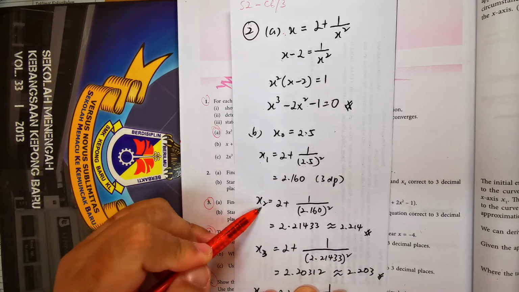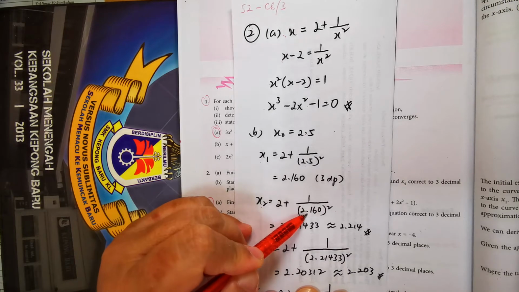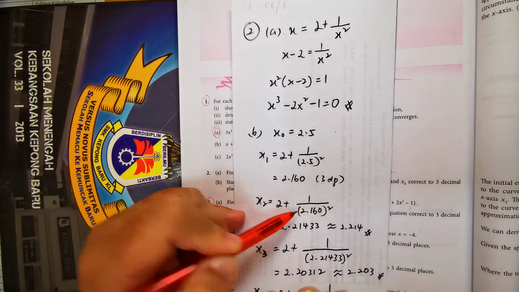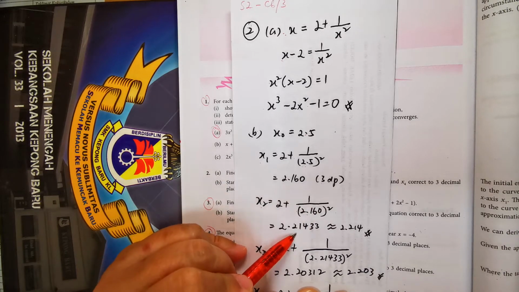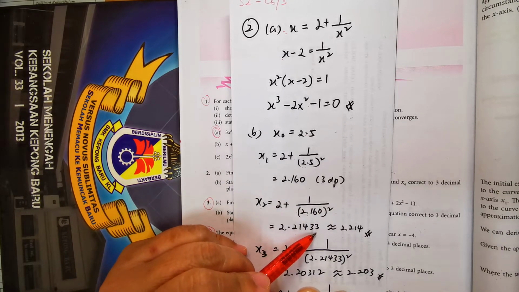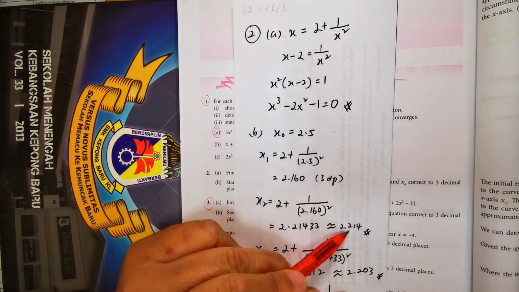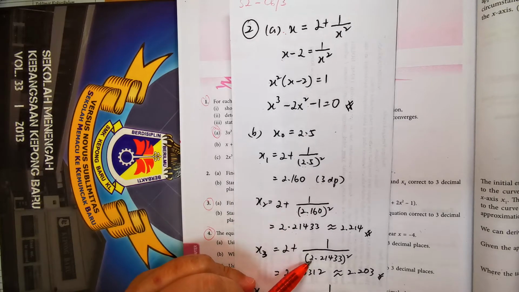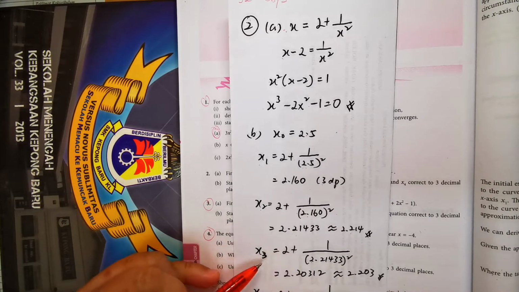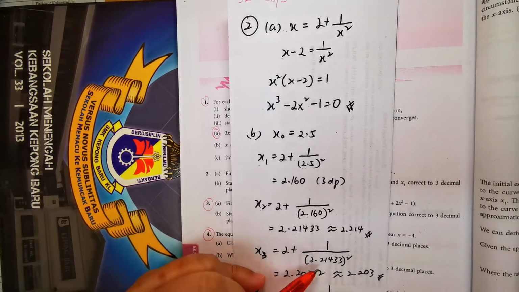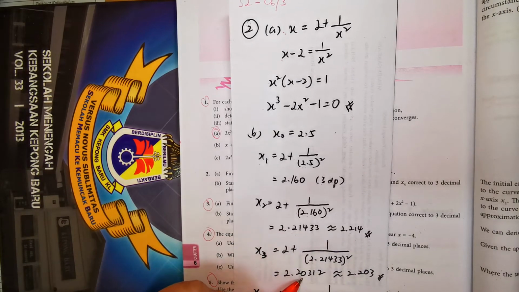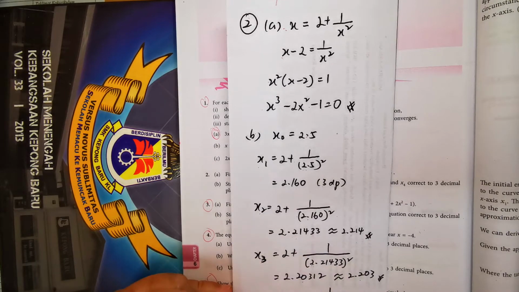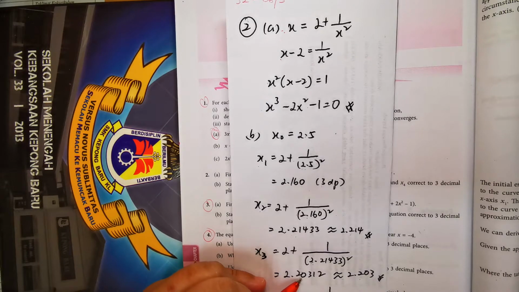Then x2: we sub 2.160 into the g(x) again. Remember, show at least 2 times, then when you press the calculator you get this. We still write 5 decimal places and we convert to 3, because for the next step we are going to use this one in our calculation. So the third x will be this one. This is the 5 decimal places answer, then we convert to 3 decimal places. And x4 is the same. We use this 5 decimal places answer.